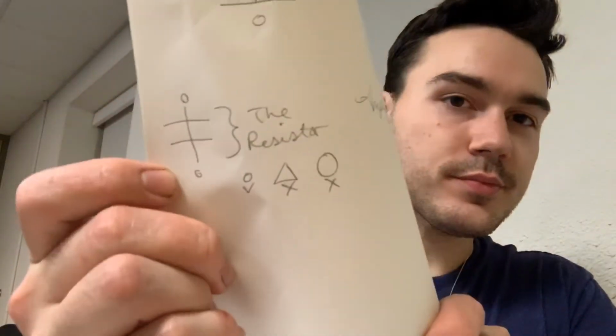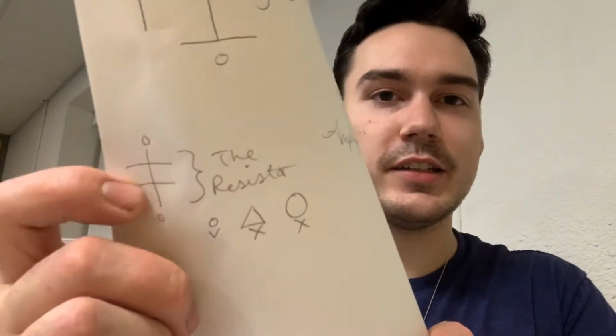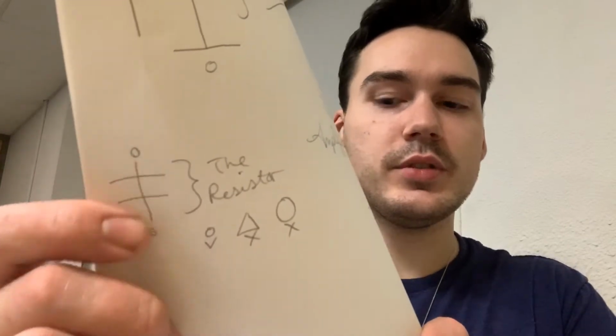So, I think what I was leaving off was the resistor, and it's also seen as or referred to as a chi reducer. So this will always be connected to a chi point, and it reduces the flow of chi that comes from that point. This reduces the flow of chi within the sigil.